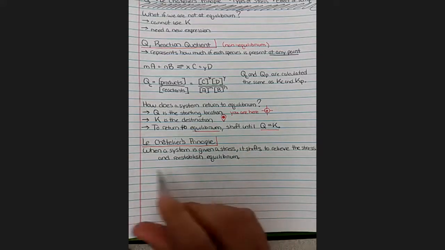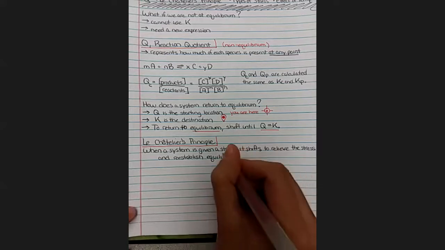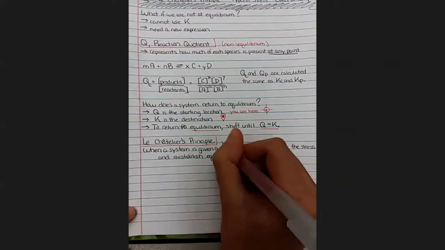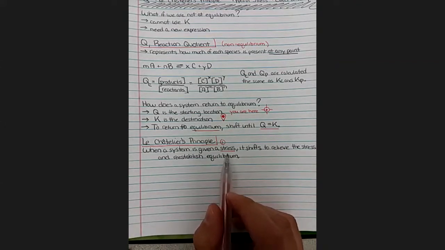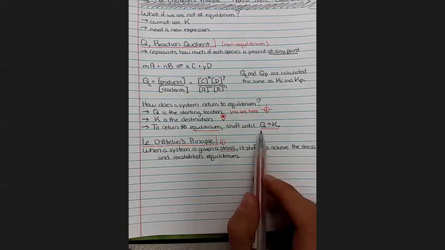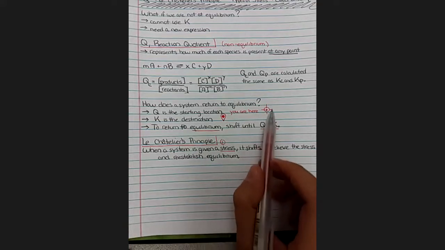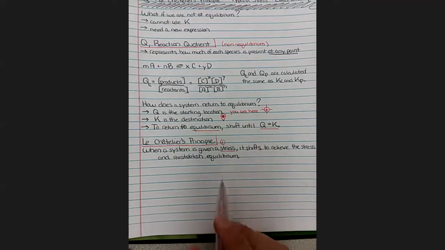Okay, so there's three parts of this definition. The first step is the stress. Something happens to the system: something is added, something is removed, one of the conditions is changed, and that moves our Q away from the equilibrium.